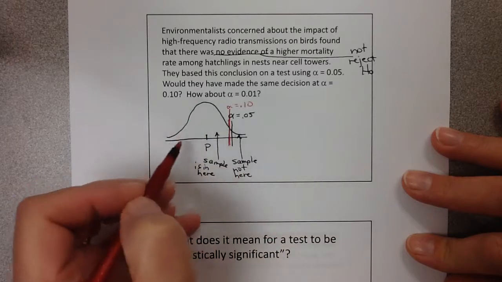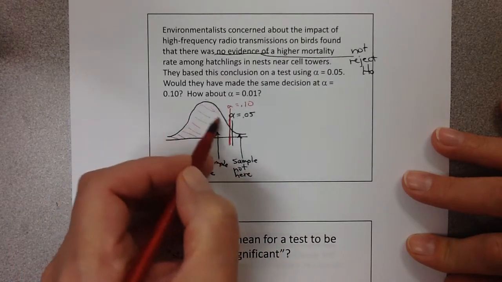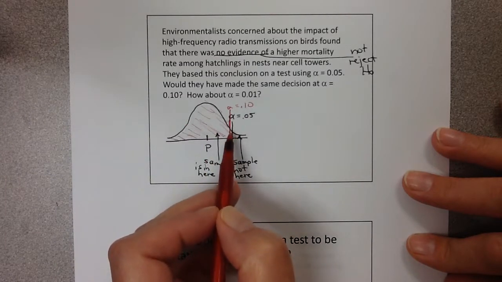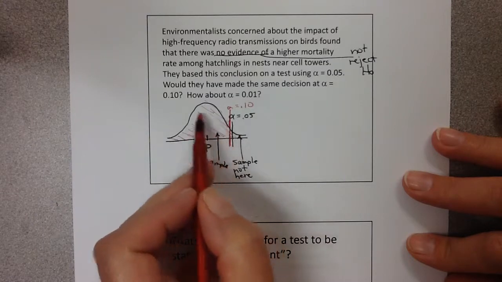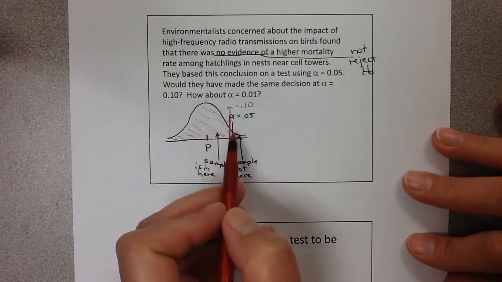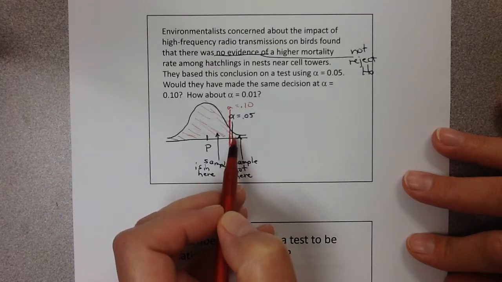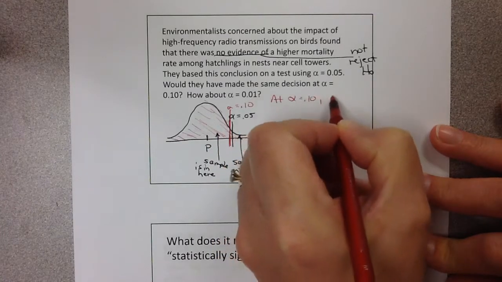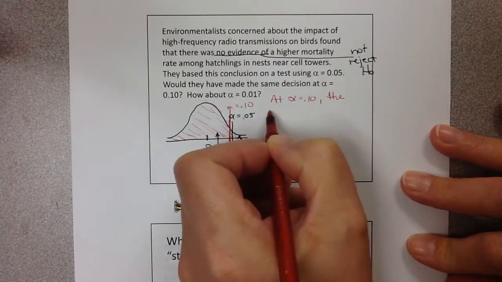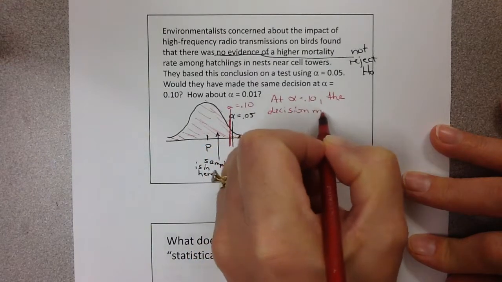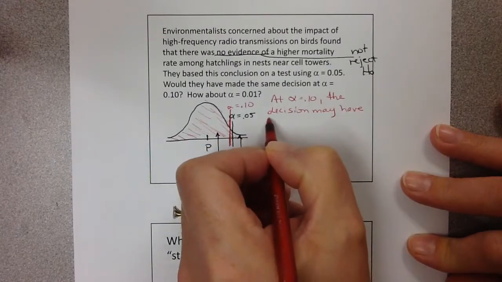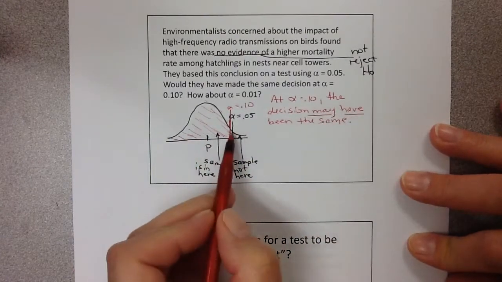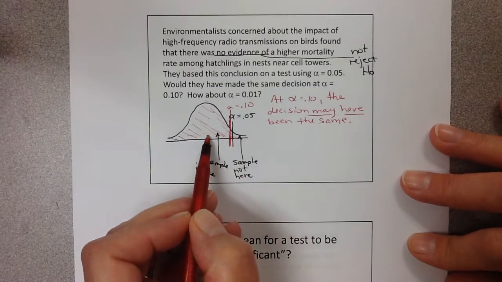Now the sample, I know, is somewhere in here. Somewhere in this region is where my sample fell. That sample could have been in this big part, or it could be in that little sliver right there. If the sample landed over here, we would have kept the same decision, not reject. If the sample landed here, we would have changed our decision and rejected the null. So at alpha equals 10%, the decision may have been the same. But we don't know for sure, and we'll never know, because we're not sure where the sample is, if it's here or here. They didn't give us that information.